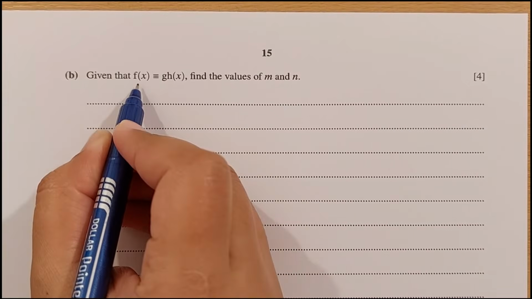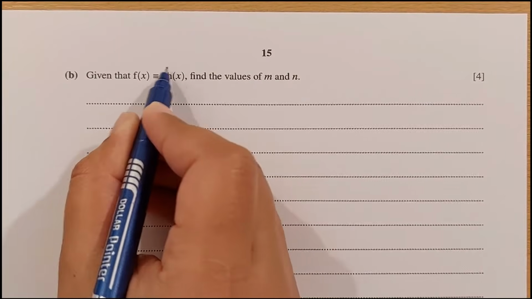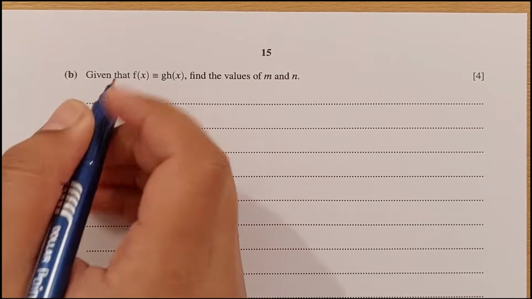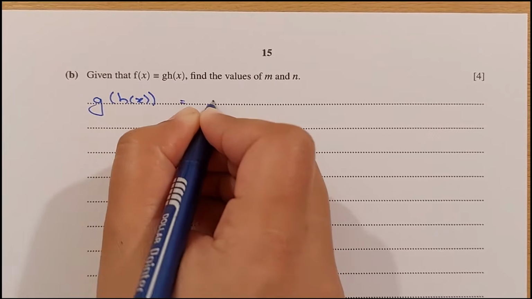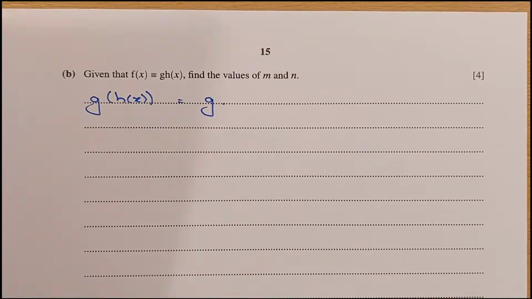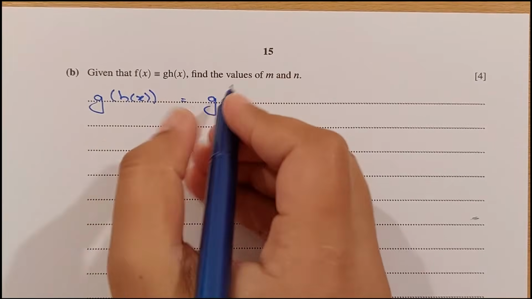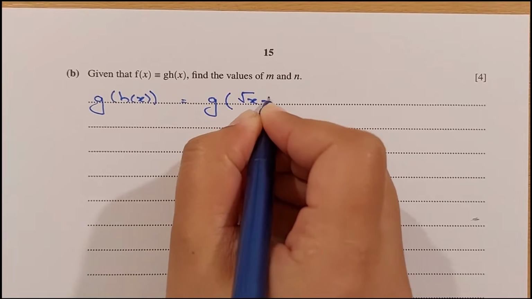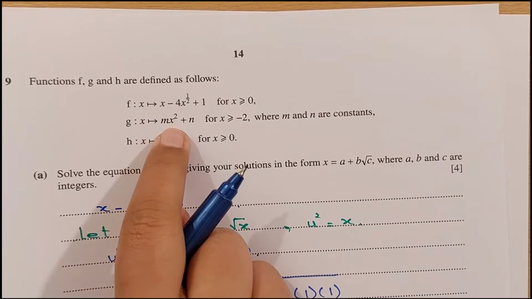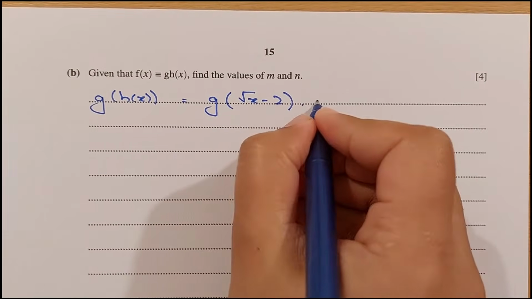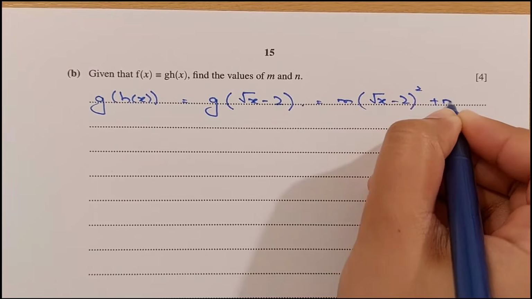Now for part b, given that f of x equals g h of x, find the value of m and n. So first we have to find g composition of h, right? So g h of x. We have h of x, you can see, is square root of x minus 2. So this is square root of x minus 2, right? And what is g of x? So g of x is m x squared plus n. So this is m times square root of x minus 2 whole squared plus n, right?